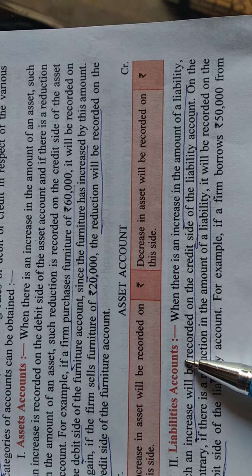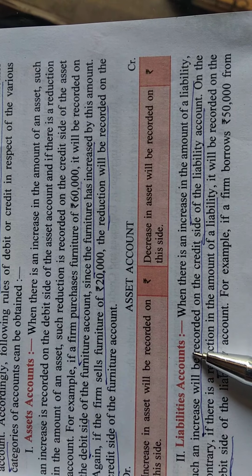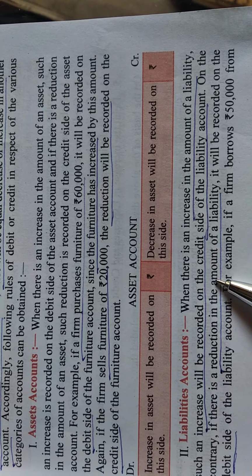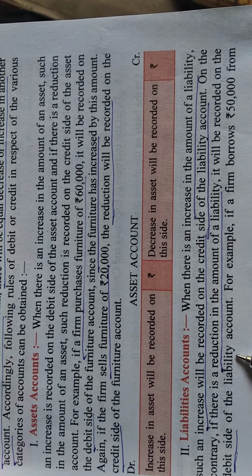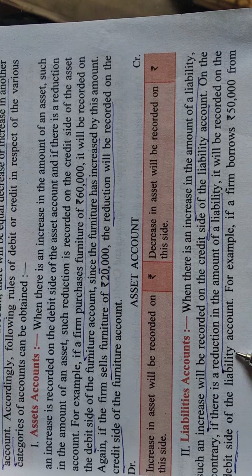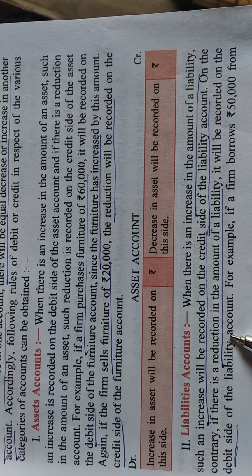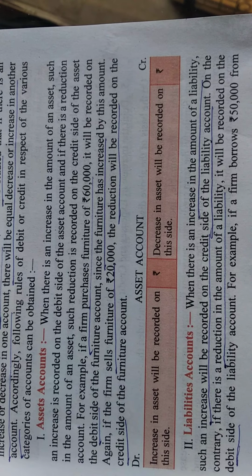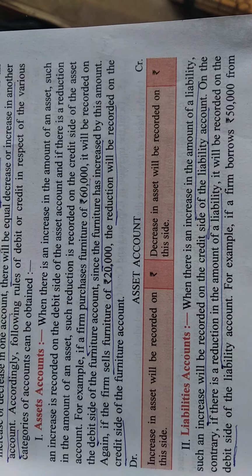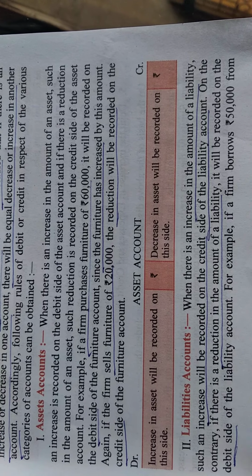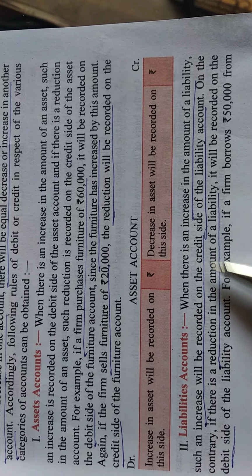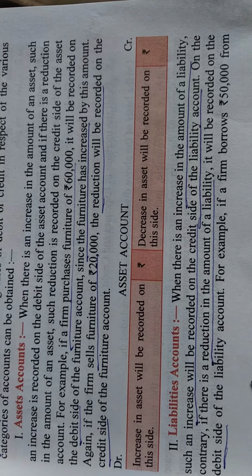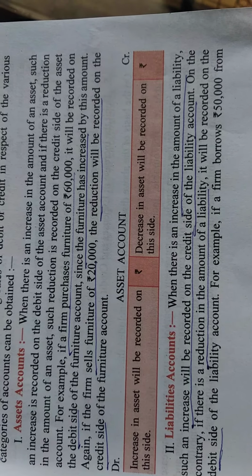Now we come to the liability side. Here, suppose we are paying any liability. So when we pay the liability, it will come in the debit side. And when we receive any loan, so the liability increased, that will come in the credit side. So an increase will be recorded in the credit side and a decrease will be recorded in the debit side.